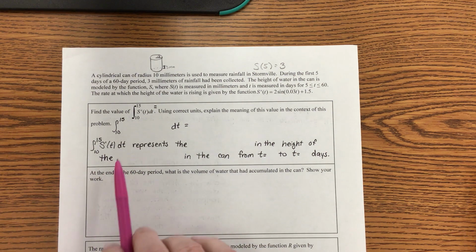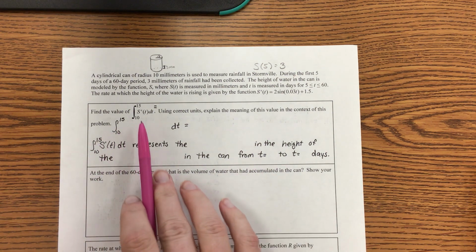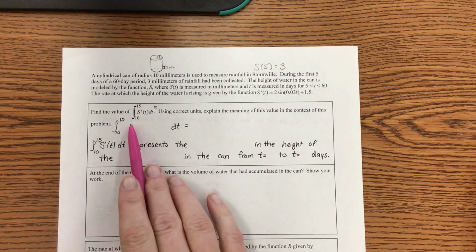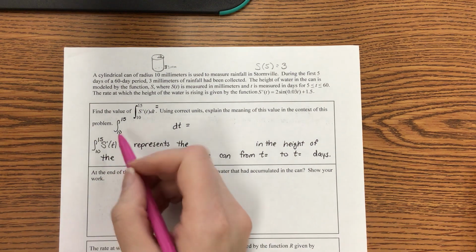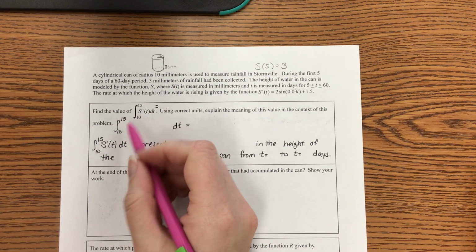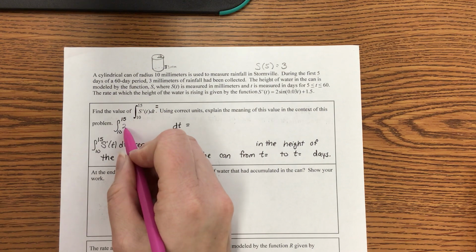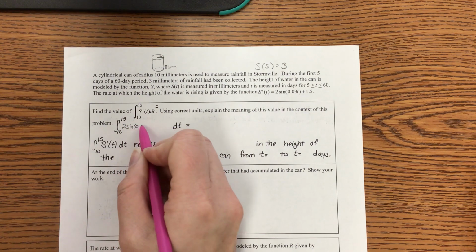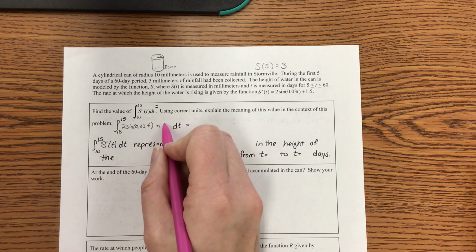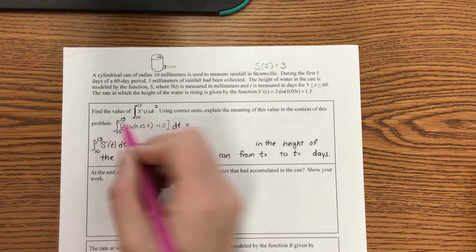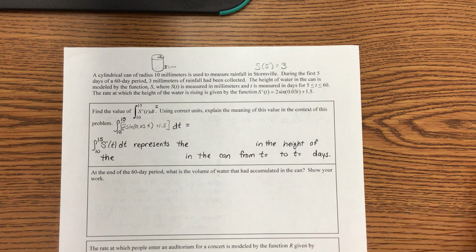Okay, we want to find the value of the integral of S prime of t dt from t equals 10 to t equals 15. Using correct units, explain the meaning of this value in the context of this problem. So the integral of 2 sine of (0.03 t plus 1.5) dt equals what?